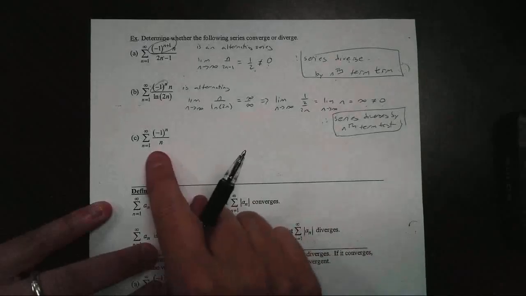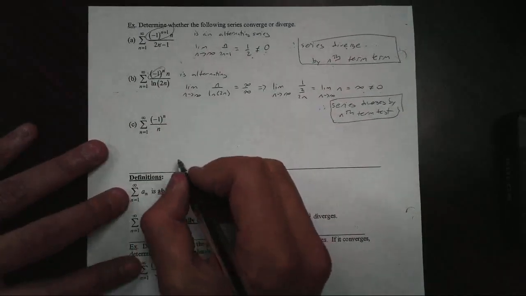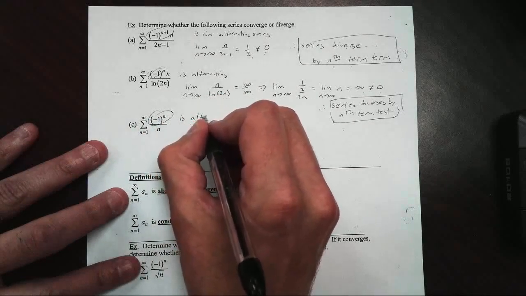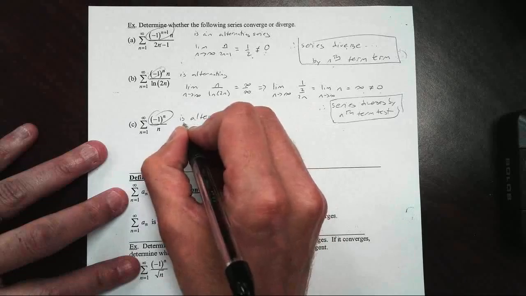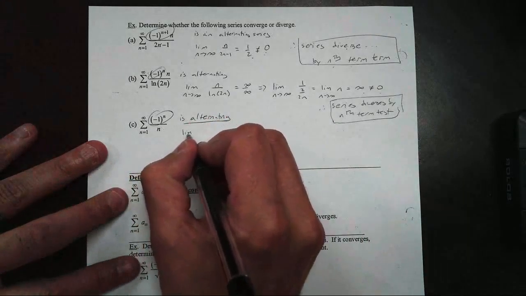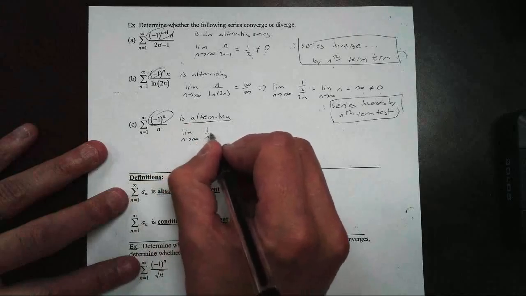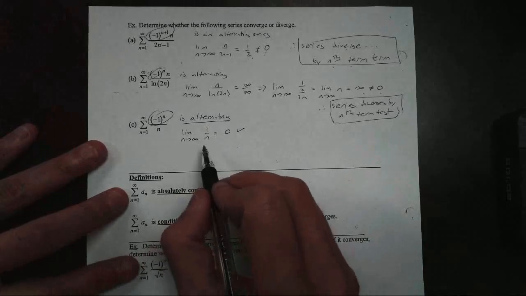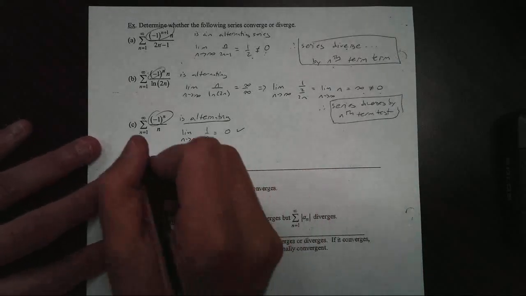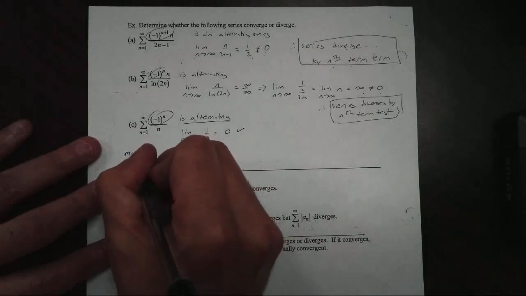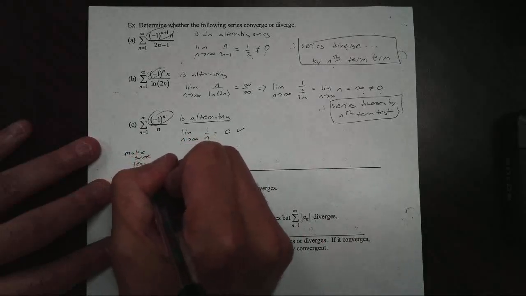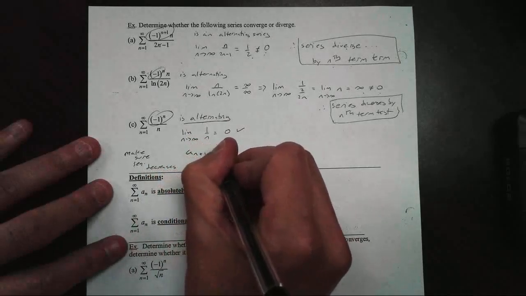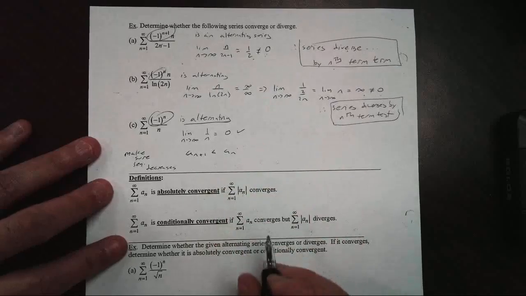Alright, now let's take a look at one that will converge. These are a little bit harder, okay? So again, this one is alternating because of the negative 1 to the n. So I'm going to check it. Take the limit as n goes to infinity. I take the nth term test, and I get 0 this time, which is what I want. But that's only part of it. We have to make sure that the sequence is decreasing. So we need to make sure that the sequence decreases over time. So we have to check the next term with the previous term. Now that's easy enough to do.